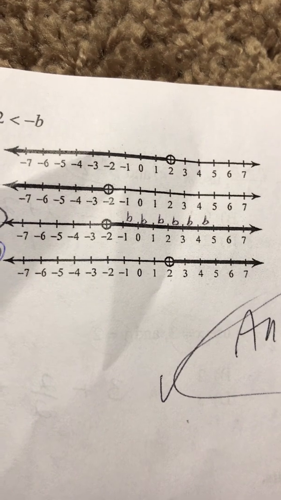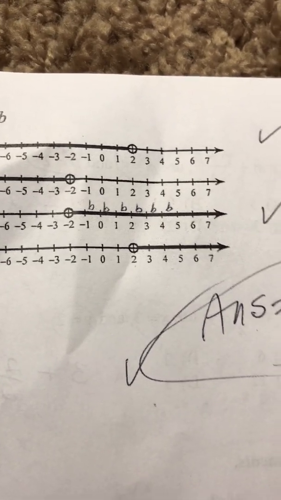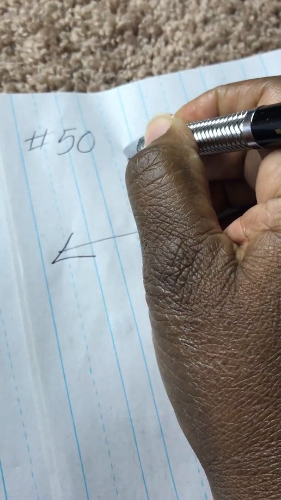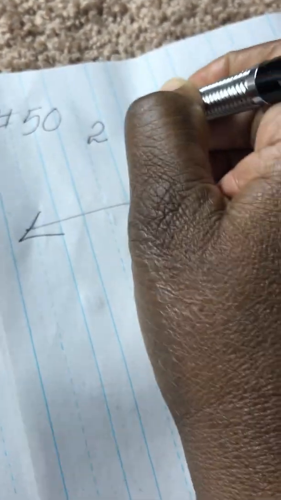Okay? -b. Now, number 50. Draw my number line. And the problem is 2 is less than -b. We cannot have a -b. It's not a -b. All right?